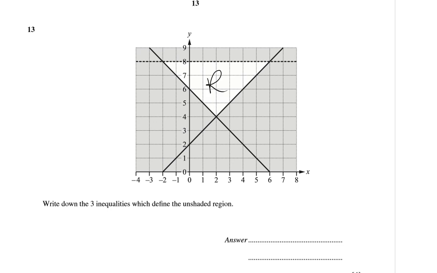So, write down the three inequalities which identify the unshaded region. So, this is your region, this is y is equal to 8, and the other two lines will be making us work a little. So 2 to 0 to 6, 6 in the x direction and 6 in the y direction.